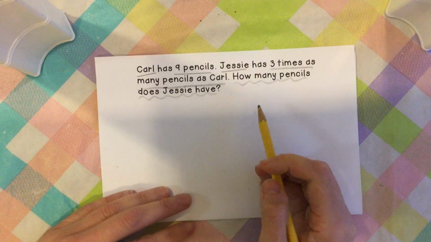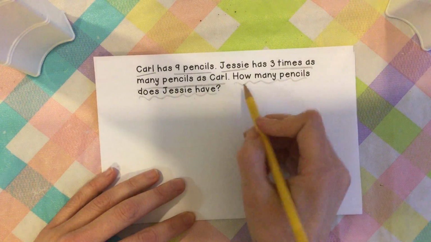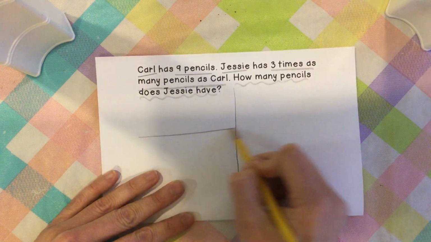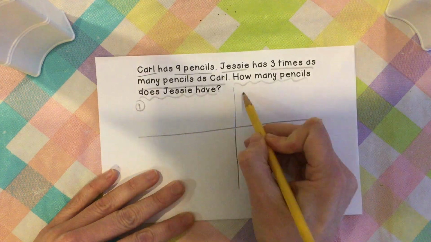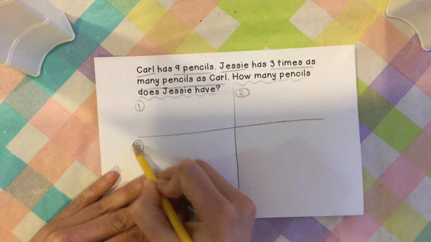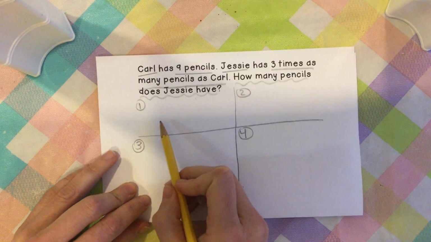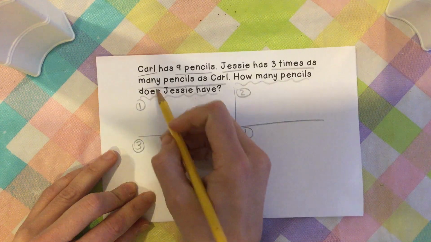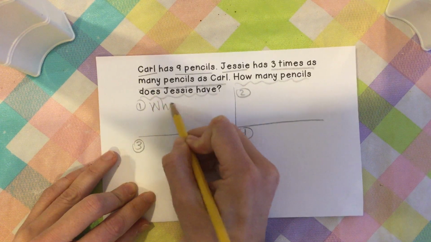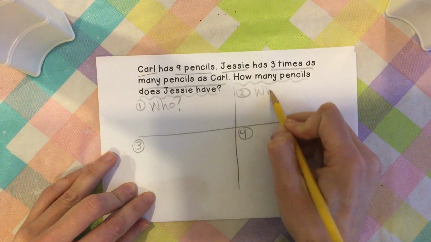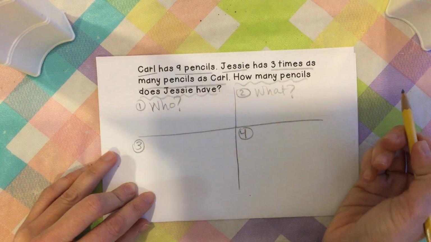Well, another way I can start to really understand this problem is to divide my paper up into 4 boxes and label them 1, 2, 3, and 4. And the first 2 boxes and ideas that we need to think about is the who is in this problem, and what am I solving for in this problem.